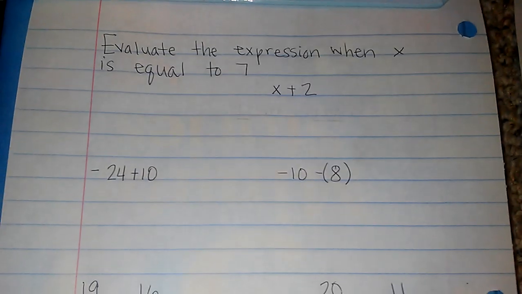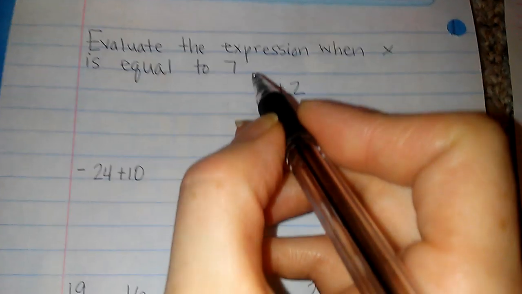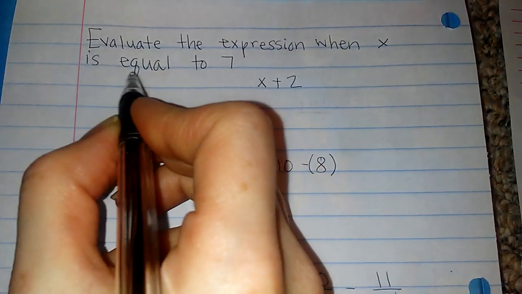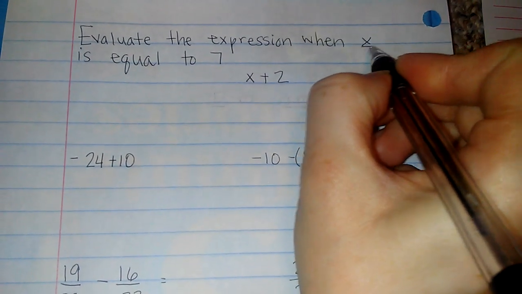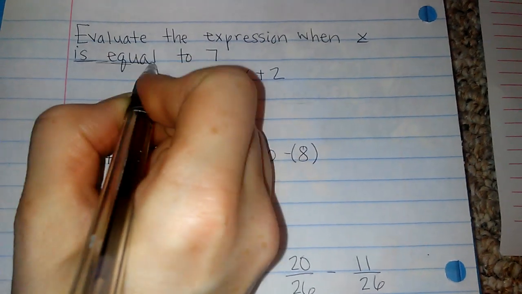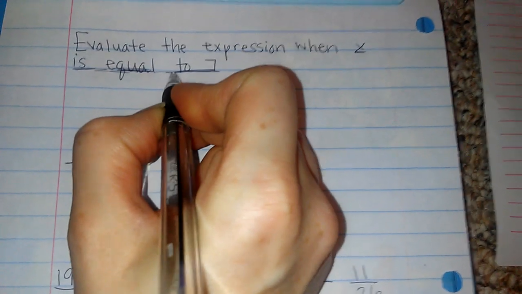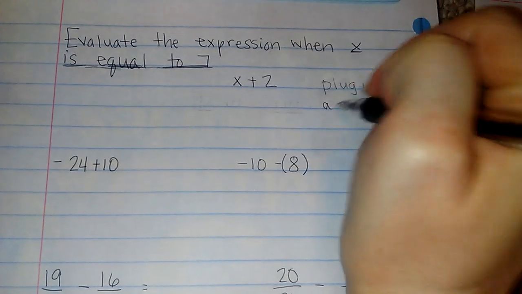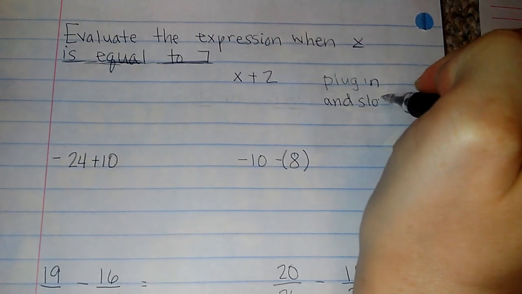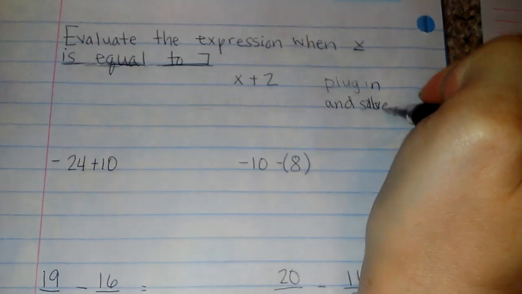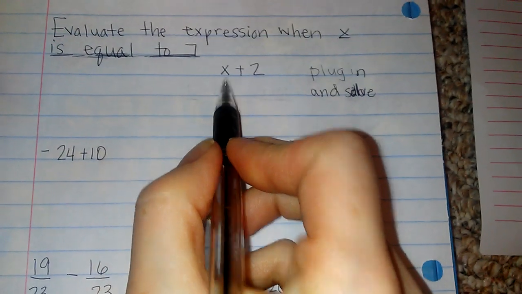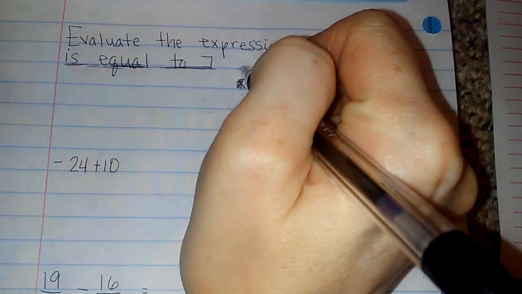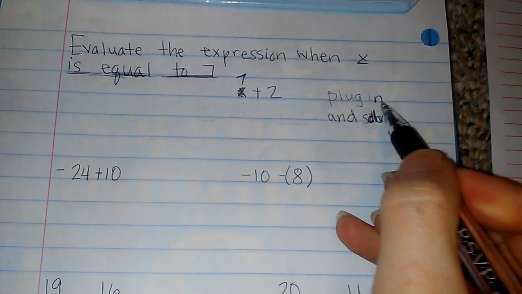So the first one is evaluate the expression when x is equal to 7. So remember, when it says when x, our variable, is equal to a number, we know that we plug in and solve. Okay, so when I look at this, I know that x is right here. I know that it is equal to 7, so I'm going to erase that. Plug in my 7, plug in and solve.